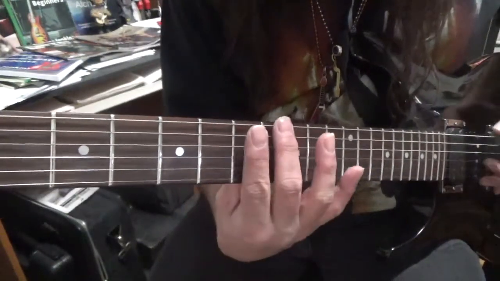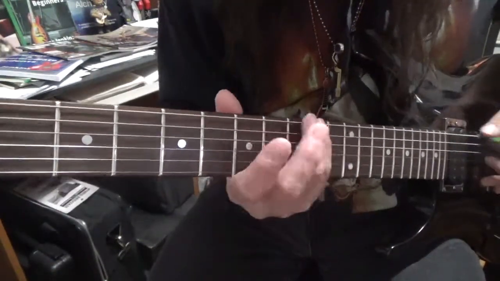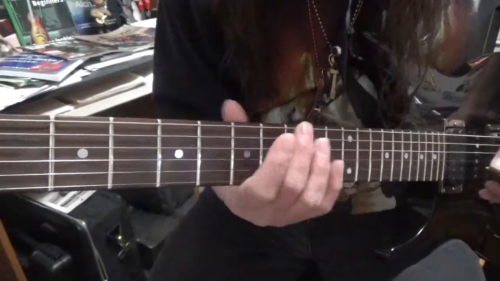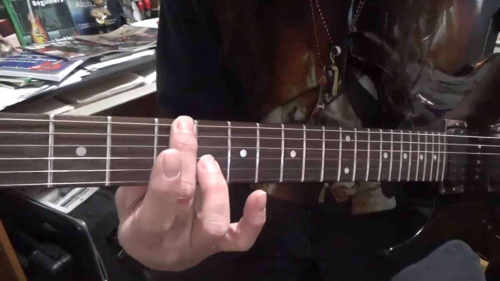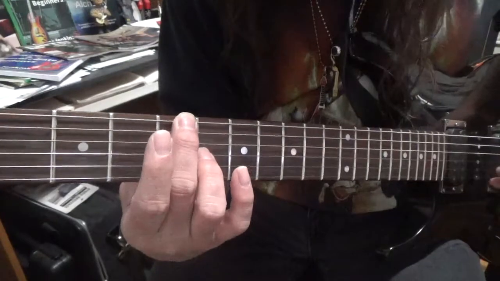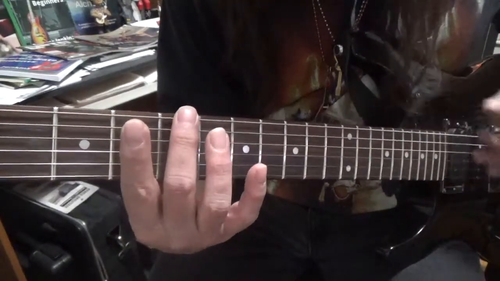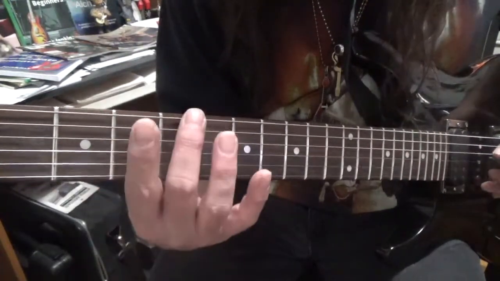Okay, so we'll play it right here in C, because this is our C note, C major scale right here. But we could also play it here, the 5th fret, that's our A note. So we could play the A major scale, same pattern and everything, notes line up the same.